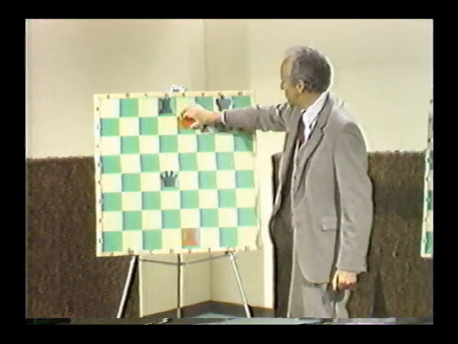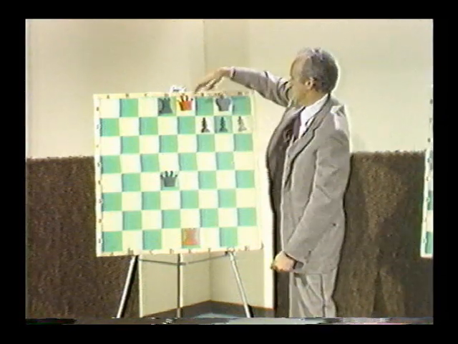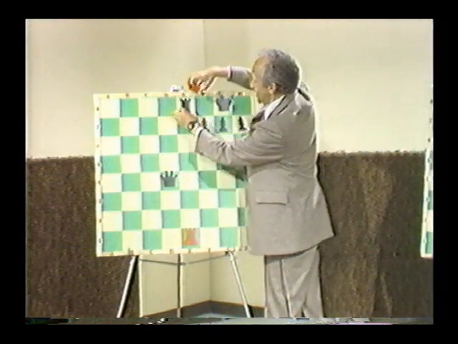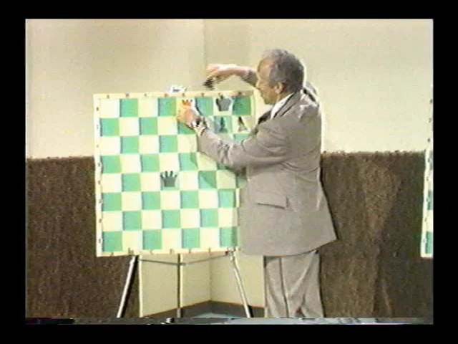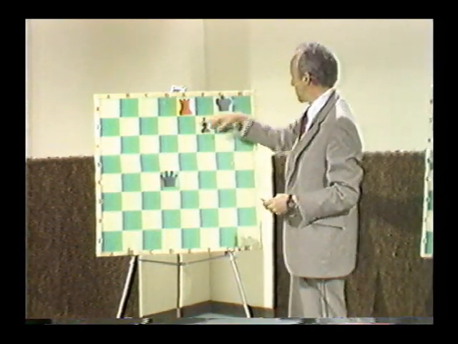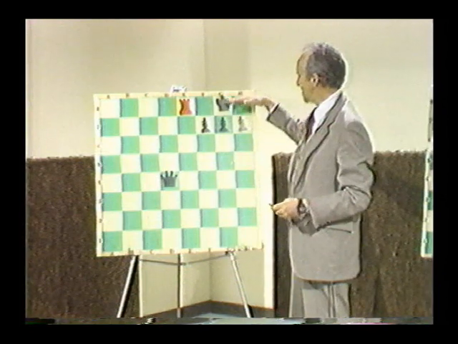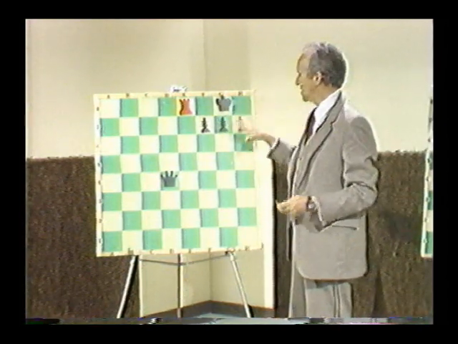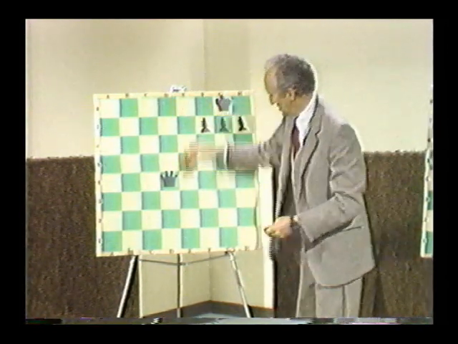Then the queen gives up herself, check. The rook is forced to take. Rook takes rook. And that is what's known classically as our corridor mate. The king cannot get out. The rook says check, corridor mate. Look at it again.